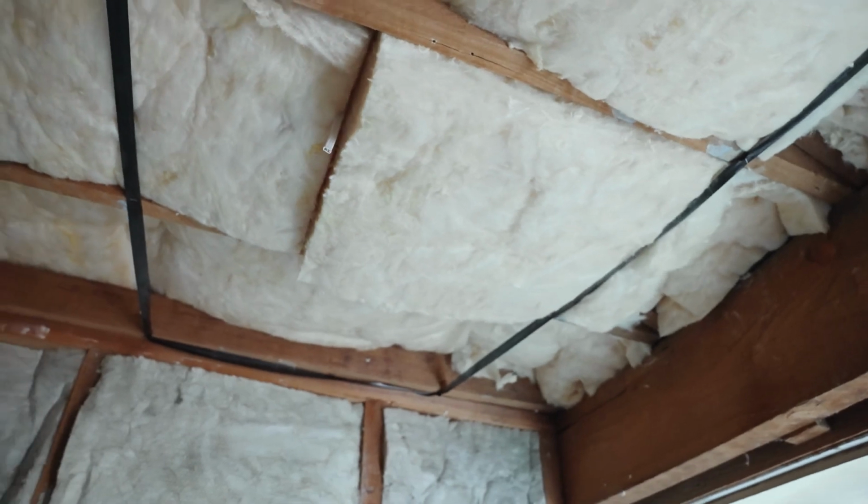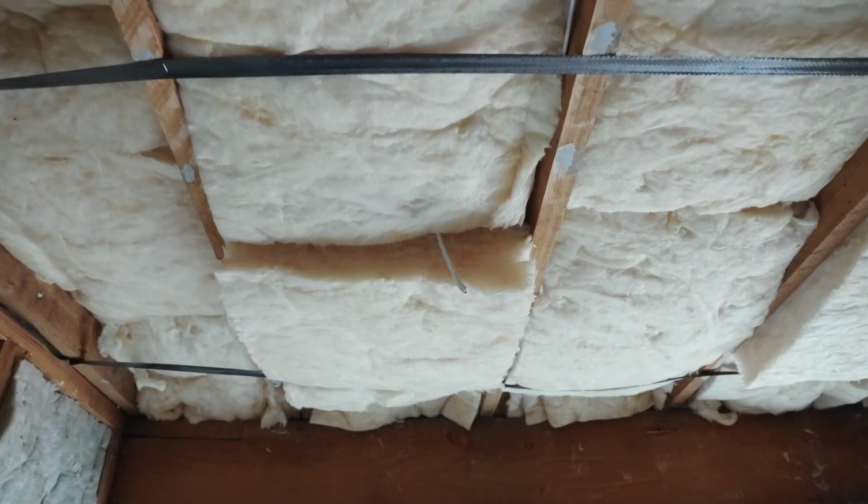Okay, so how insulation works is it works on an R value. The R value stands for resistance. So it's the resistance of transfer of hot and cold through the insulation. The thicker the insulation, the more resistance you get, so you get a higher R value. So if you have thicker wall cavities and thicker ceiling cavities, you can get a bigger insulation. So we have more resistance, so you can regulate the temperature of your house better.